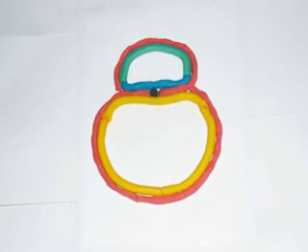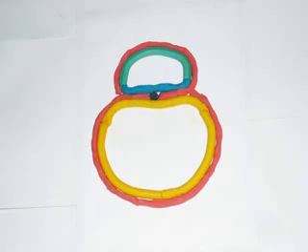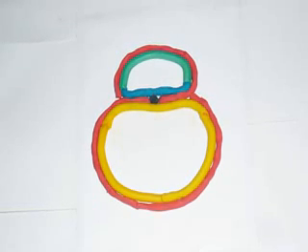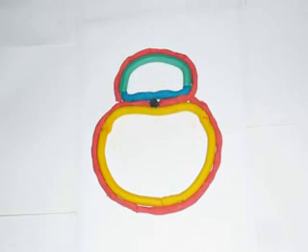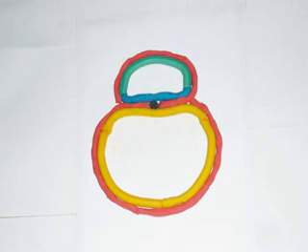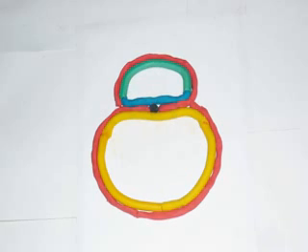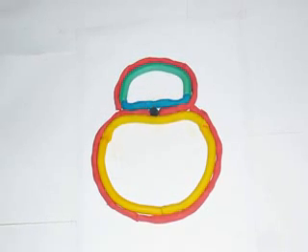The blue color is the ectoderm, the green color is the amnion, which is continuous with the ectoderm, or which is the continuation of the ectoderm. The red color is the mesoderm. The yellow color is the endoderm. And you can notice the black spot, which represents the notochord.